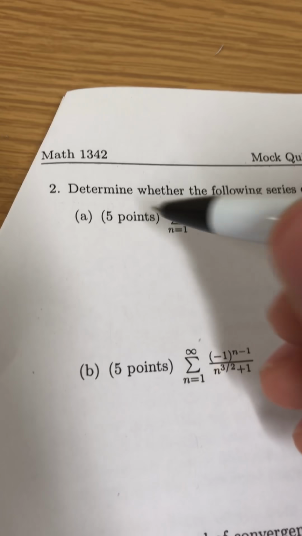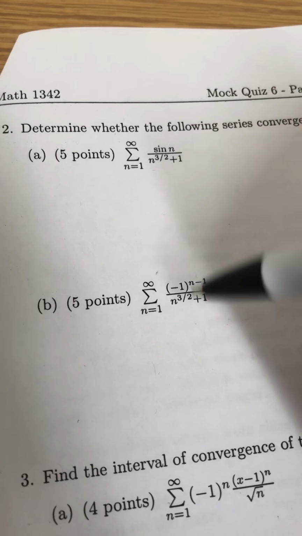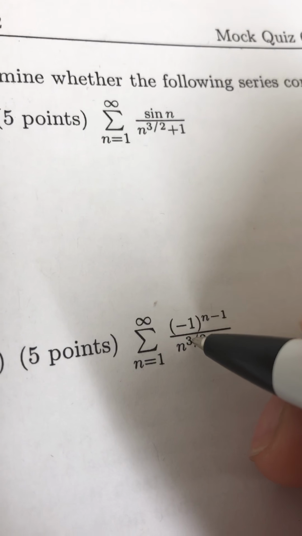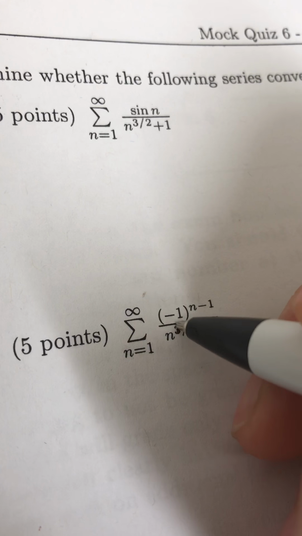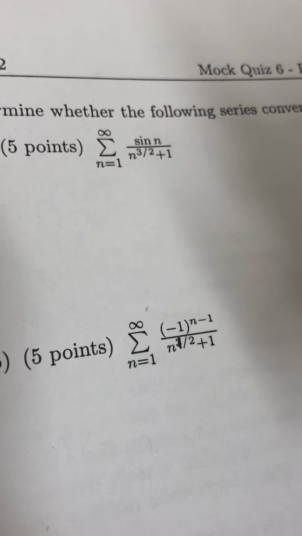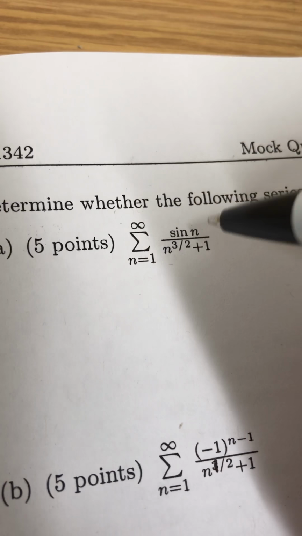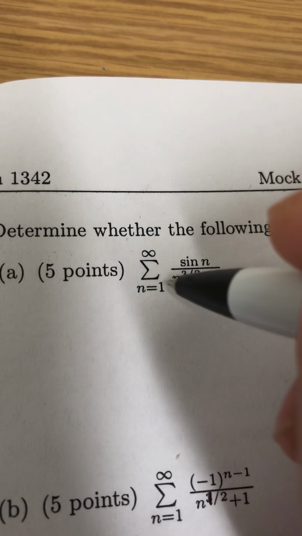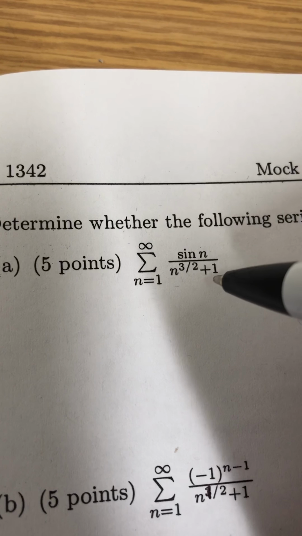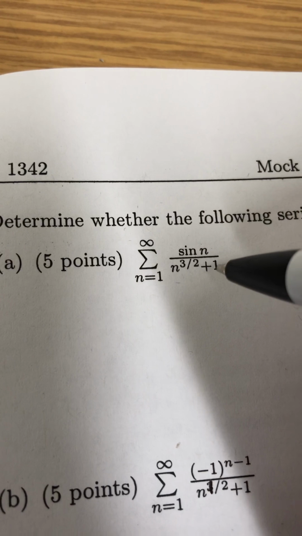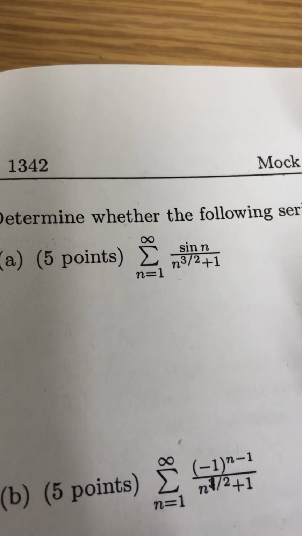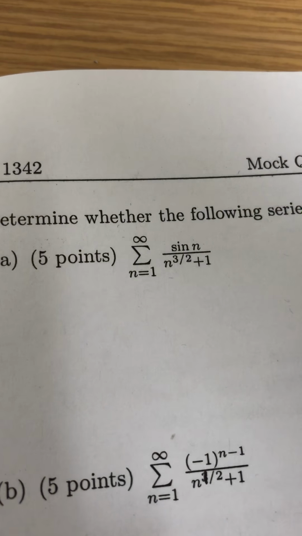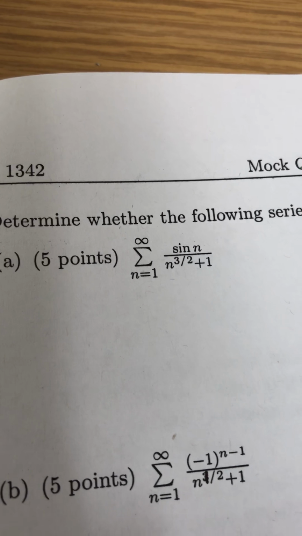Okay, let's check problem 2. We'll have two series. As I mentioned in the second email, this 3 should be equal to 1. Okay, let's check this one. This series can have positive terms and negative terms, depending on the value of n. And we actually can prove that this series is convergent.